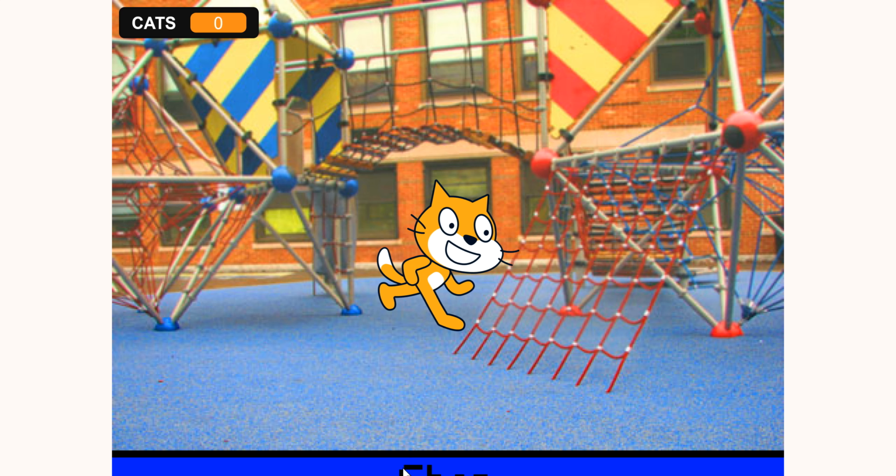Then we also added this shop, and when you click it, you see here you can buy +1 CPS.